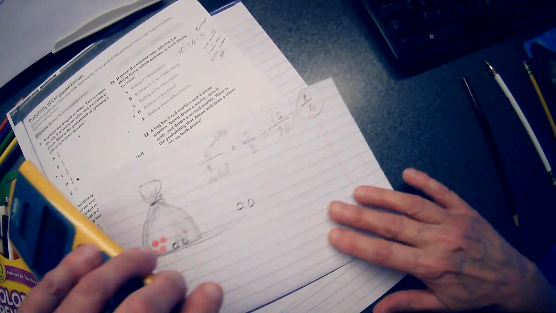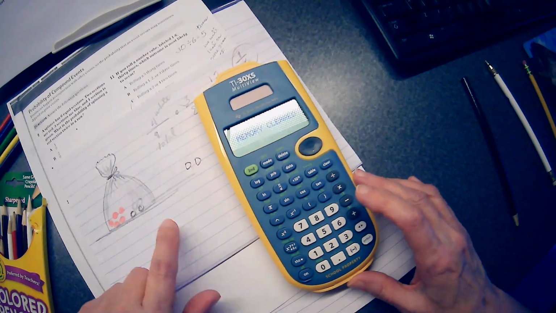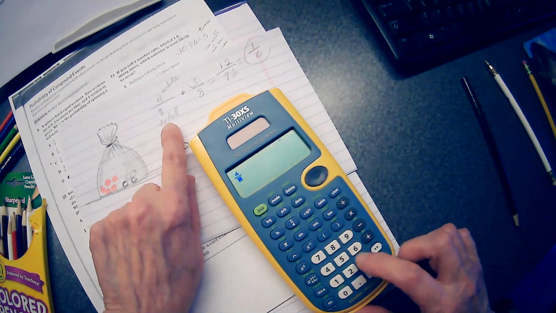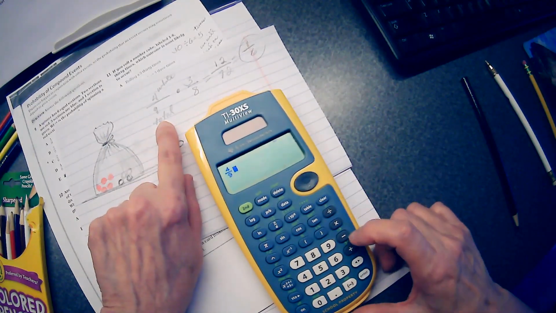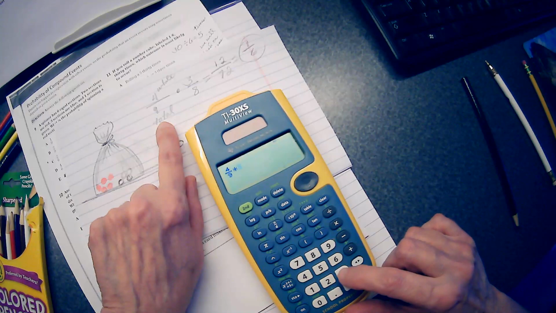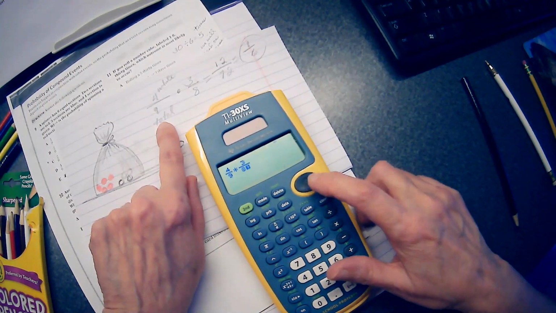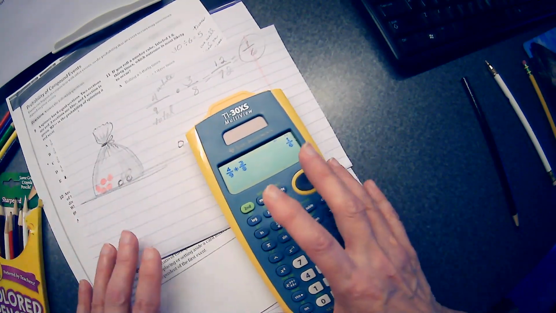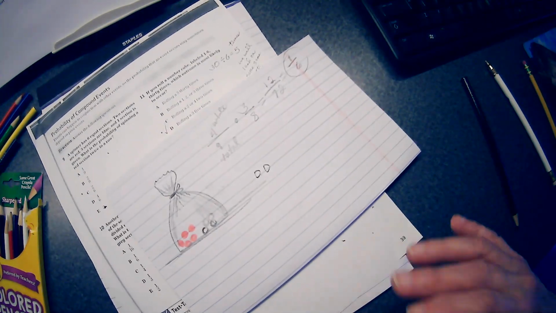Let's do it on our calculator. Okay, we have 4 ND 9, scroll over, times 3 ND 8, scroll over, enter, and we have 1 out of 6 times he would draw the white one both times.